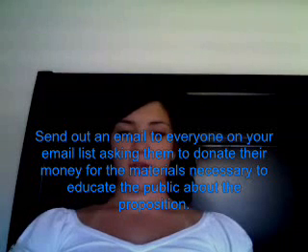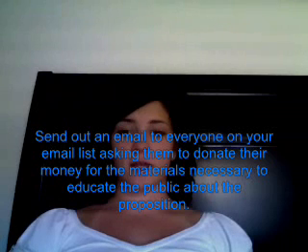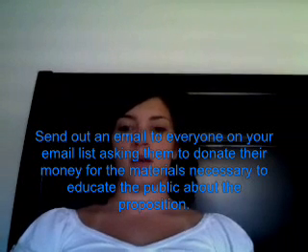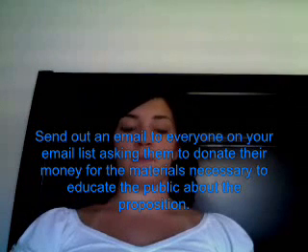Send out an email to everyone on your email list asking them to donate their money for the materials necessary to educate the public about this proposition. Remember to remind the voter of the problem, how the proposition is going to help, and why resources are needed immediately.